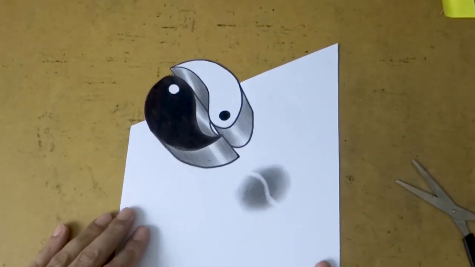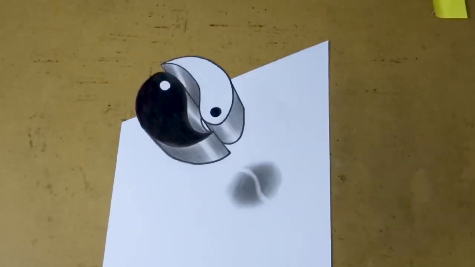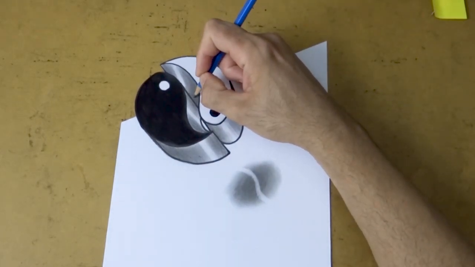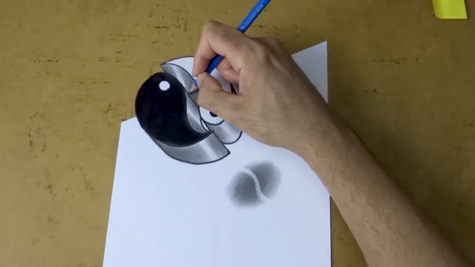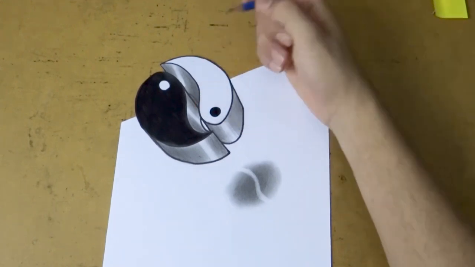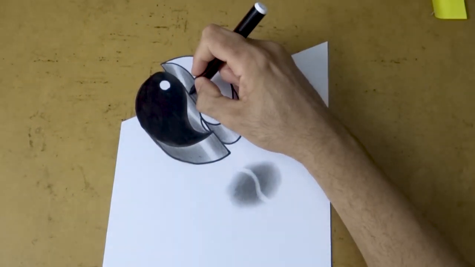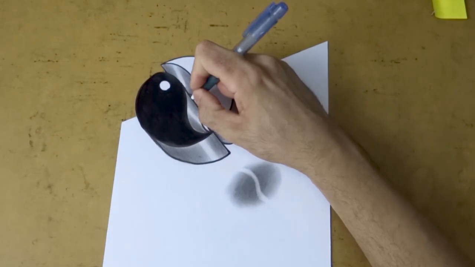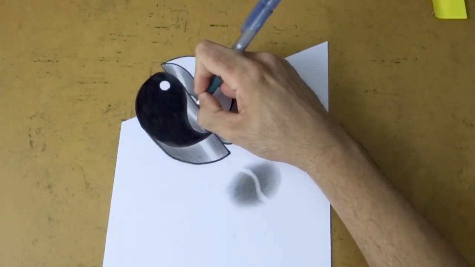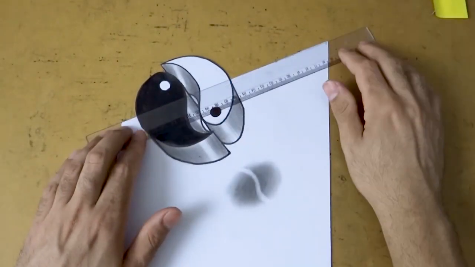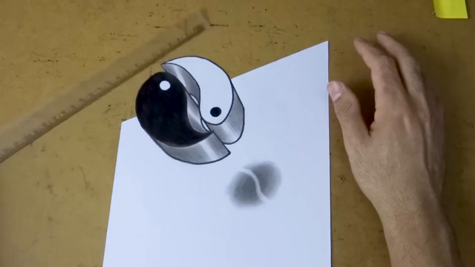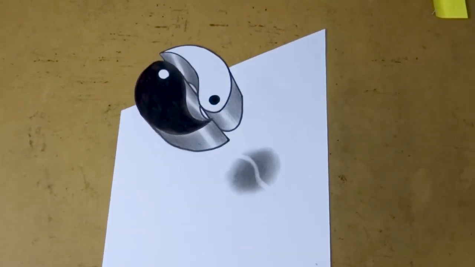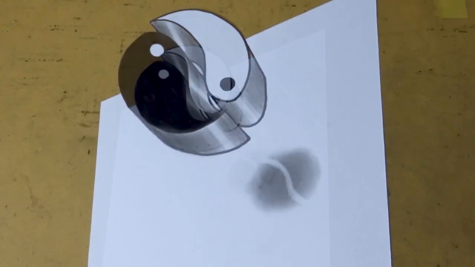Okay, the drawing is completed. You guys can see that we have a very nice detail effect right here. I will just add a little detail right here that I forgot, guys. Sorry. I'll just erase right there. Okay, now it is okay. Now it is nice. Sorry, guys. But anyway, now we have the drawing completed.